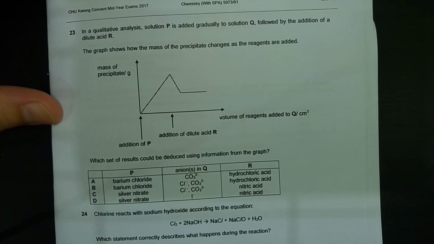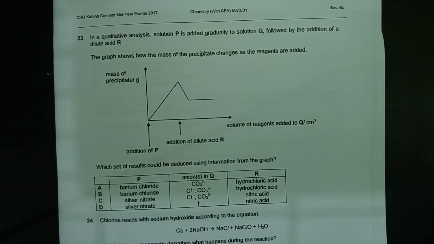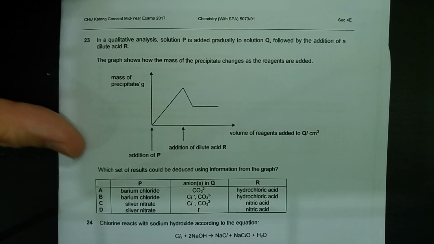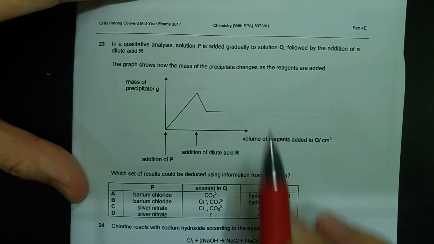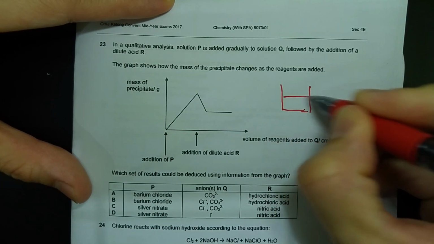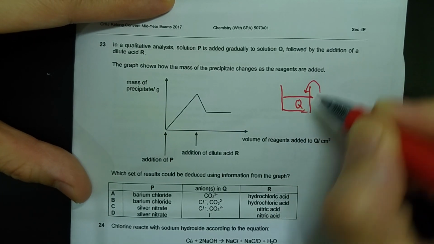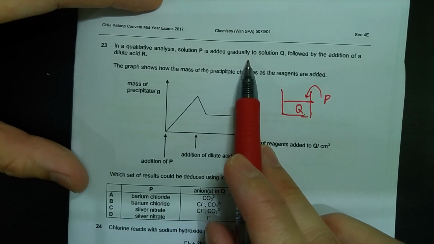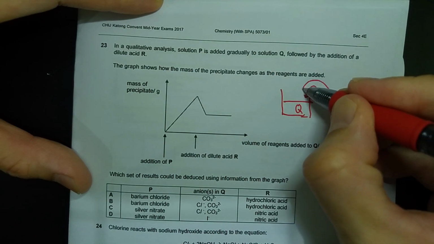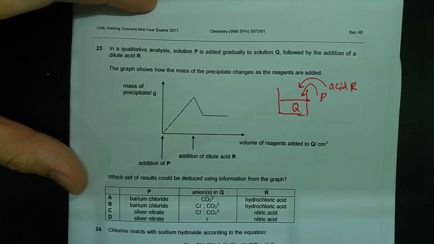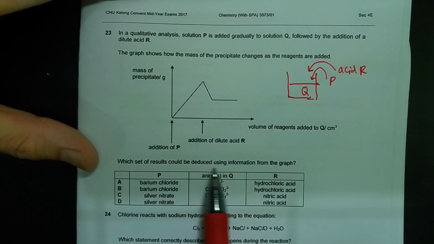Okay, number 23. Qualitative analysis. Solution P is added gradually to solution Q followed by the addition of dilute acid R. The graph shows how the mass of precipitate changes as the reagents are added. So you have Q, you add P gradually, followed by acid R. Which set of results could be deduced?